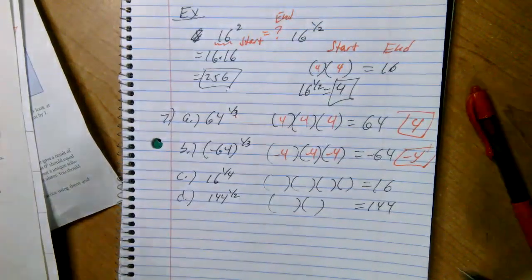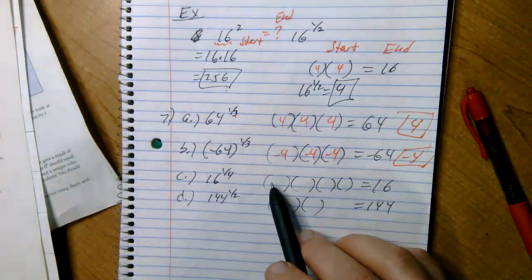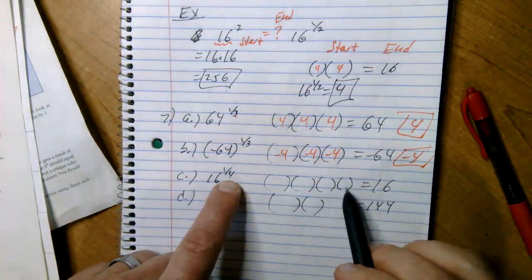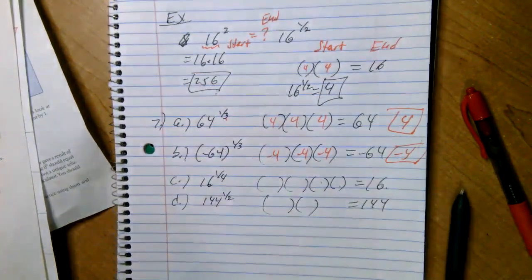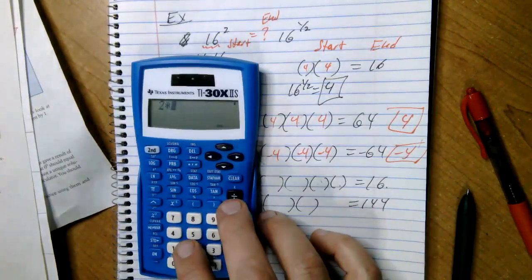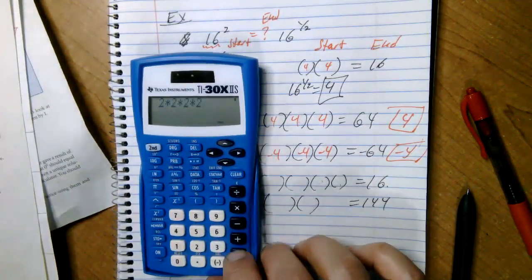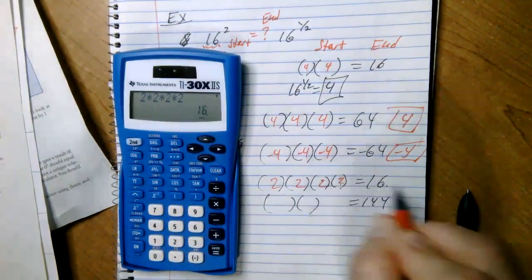Okay. So now here, 16 to the 1/4 is saying there's some other number out there that when I multiply it by itself 4 times, I end up with 16. So these are all the same number, and we're looking for what number that would be. Well, worst case, again, start at the beginning. Try 4 2s, for example. Oh, that gives me 16. So it would be 2.